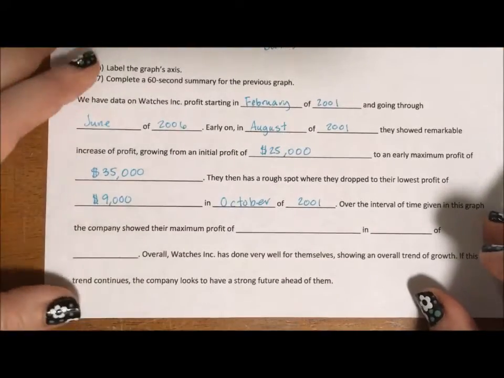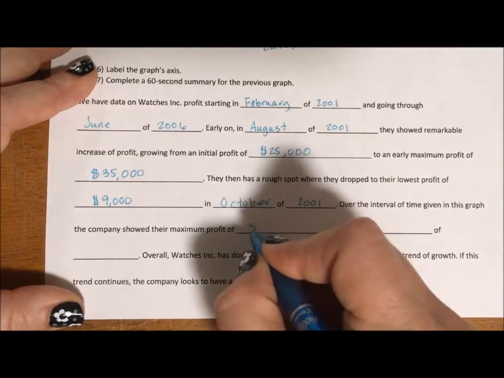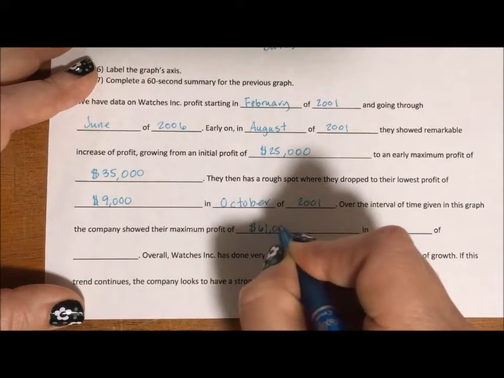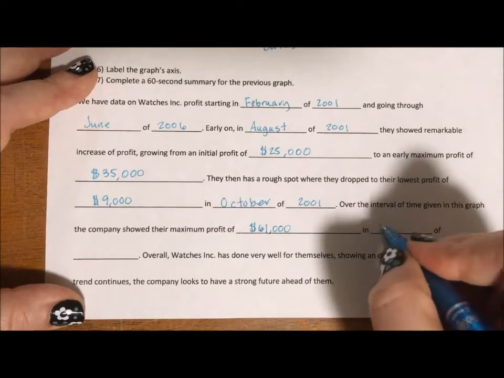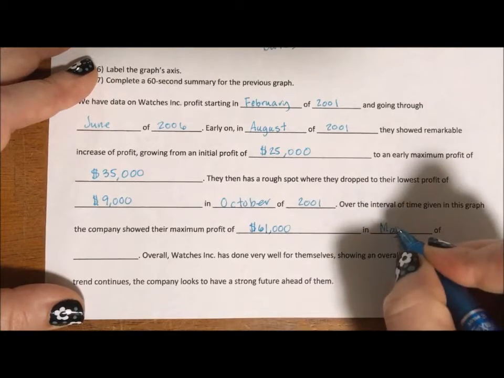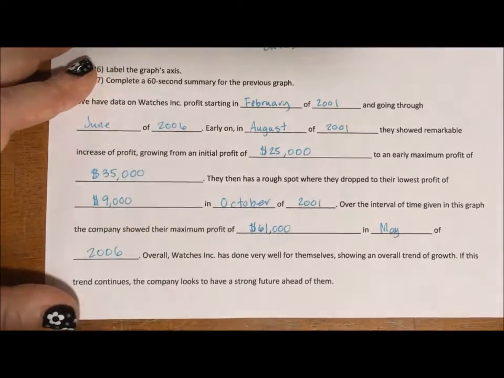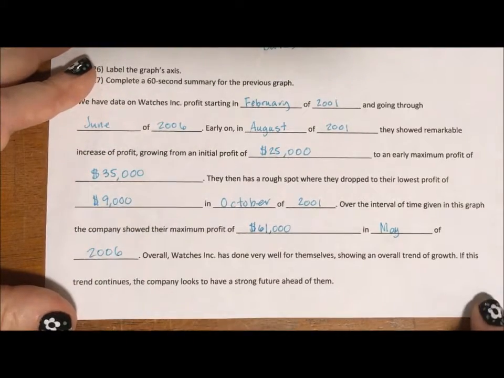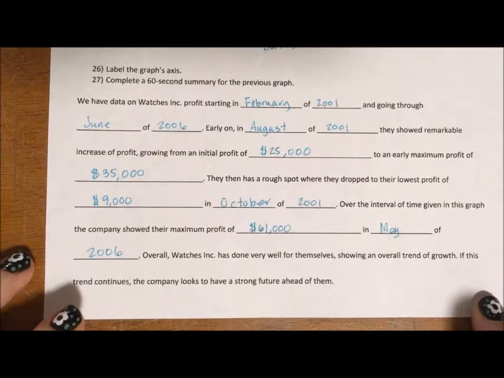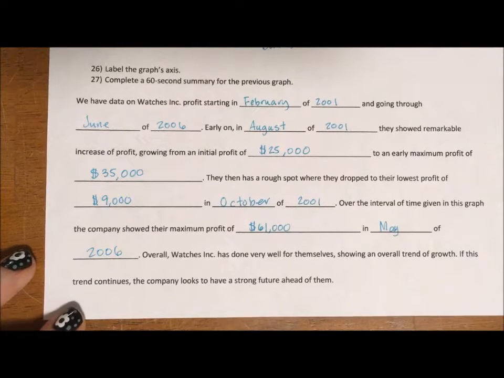So they showed their maximum profit of $61,000 in May of 2006. Overall, Watches Incorporated has done very well from the sales, showing an overall trend of growth. If this trend continues, the company looks to have a strong future ahead of them.